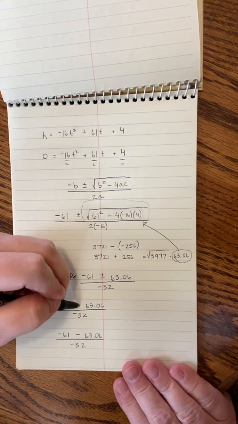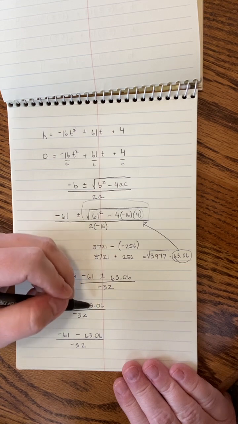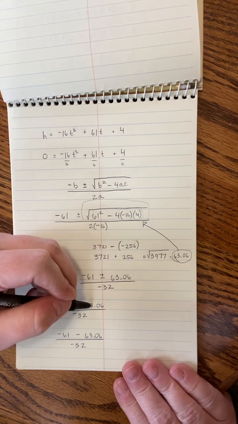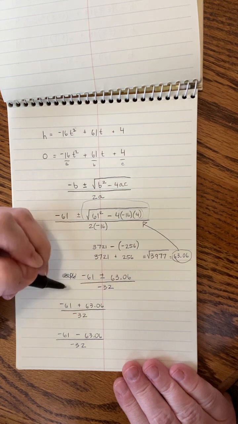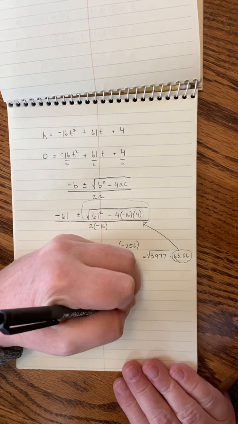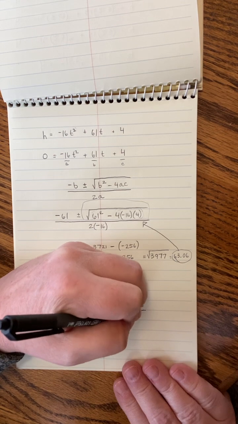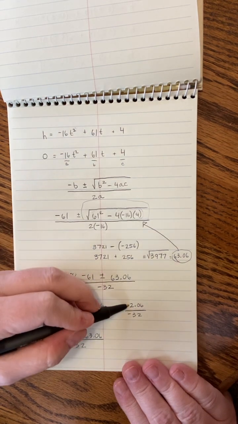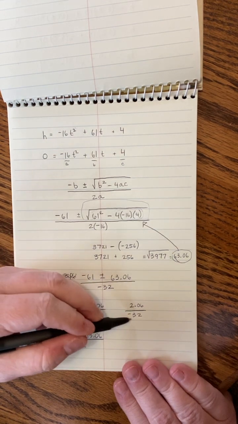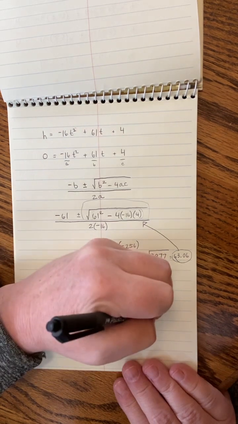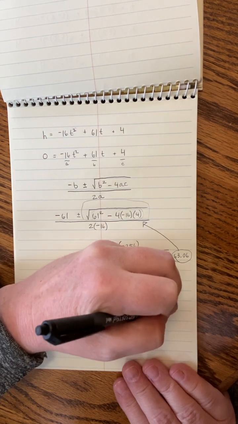So what happens if I add these 2 together? Negative 61 plus 63.06 is the same as saying 63.06 minus 61. So I get 2.06, over negative 32. If you have a positive on the top and a negative on the bottom, it makes the whole fraction negative. So my answer right now is negative 2.06 over 32.